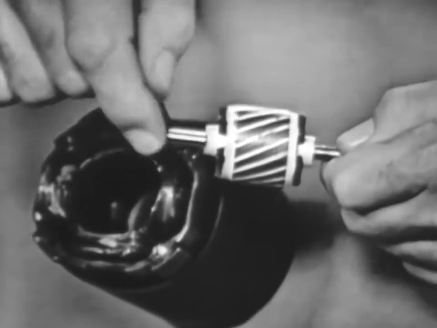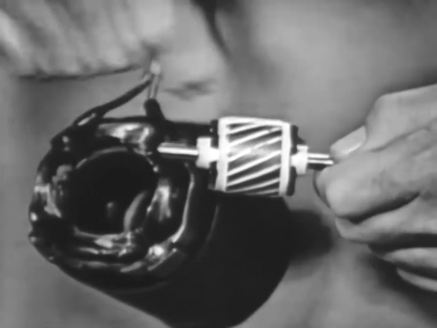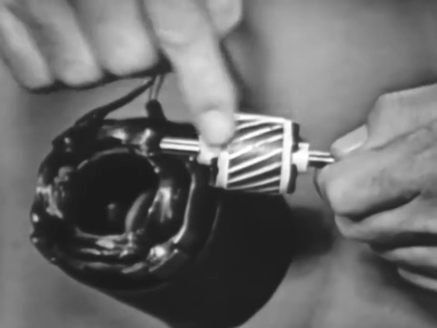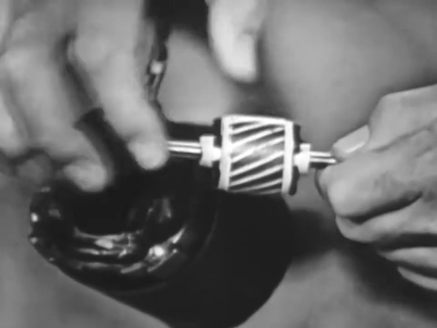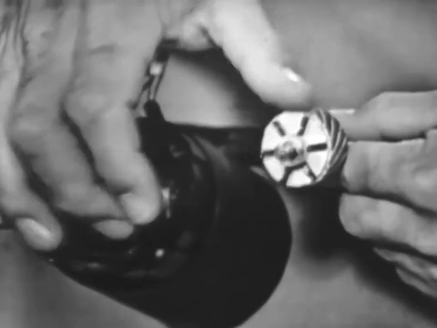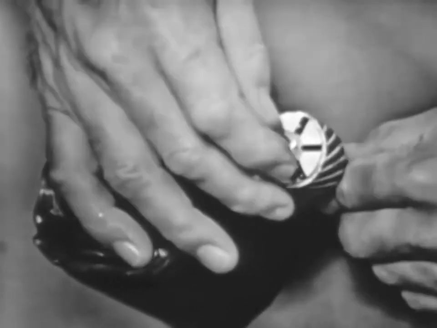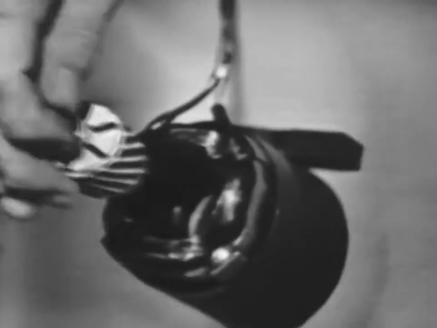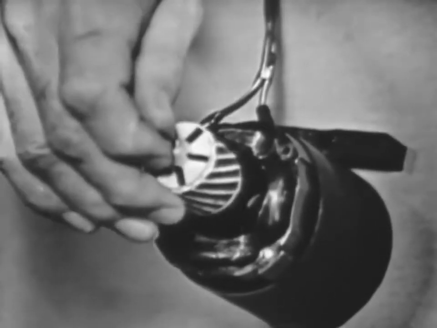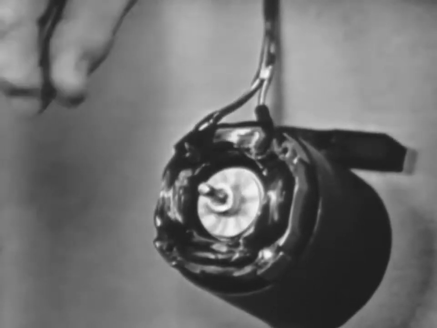This one happens to be aluminum. As the rotating field goes around this rotor, current is caused to flow in the rotor, which sets up a magnetic field, and the rotor develops a north and a south pole. Once we magnetize the rotor, it has got to follow the rotating magnetic field, as you've already seen, just like that.